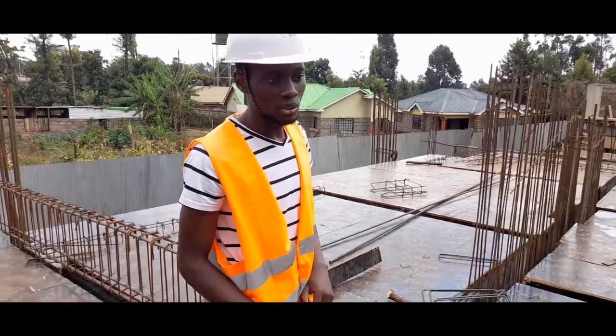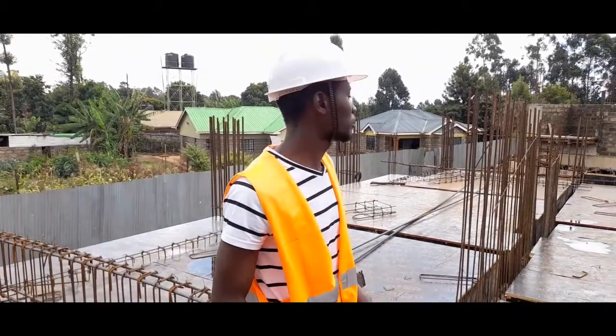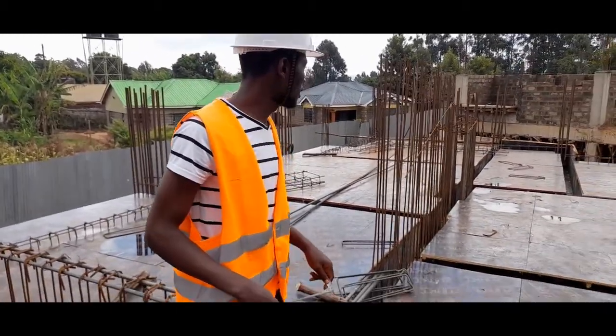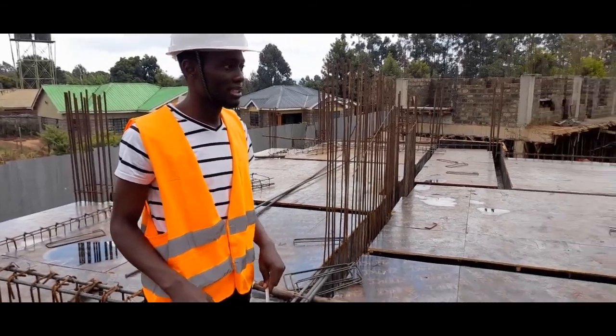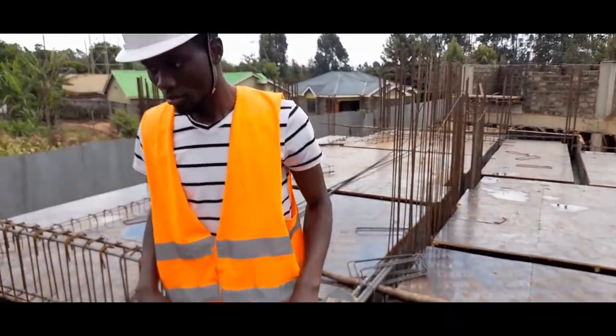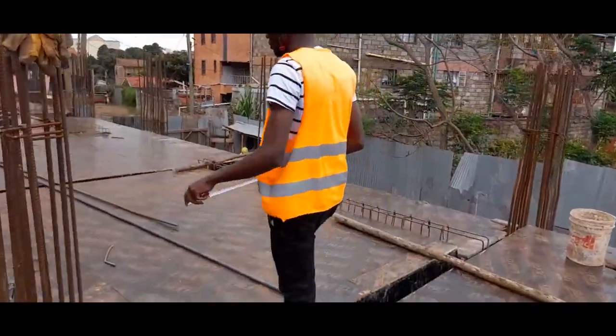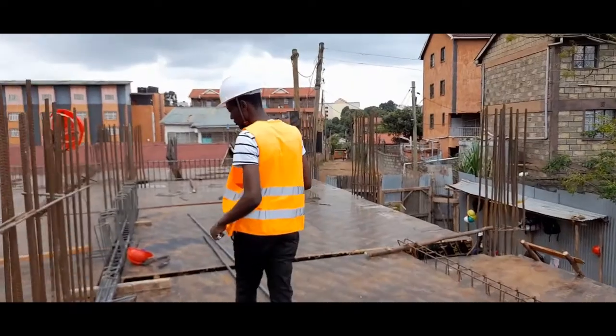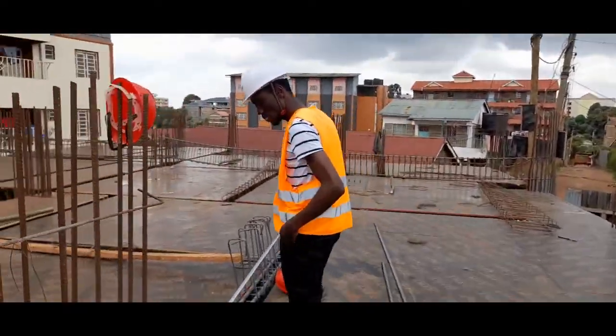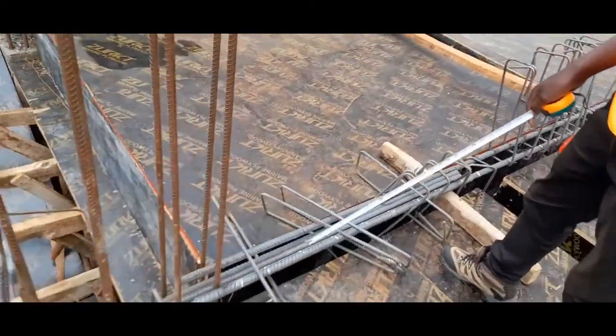You also need to look at your overlaps, and overlaps are yet to be done by the time we are doing this inspection, but there is a joint. You can see this is a joint.